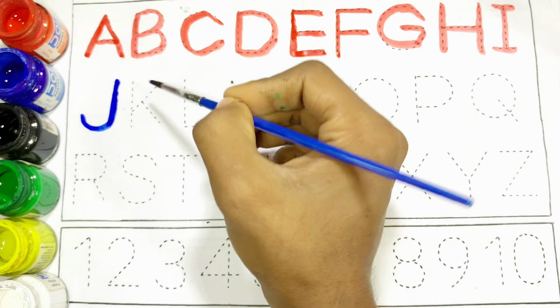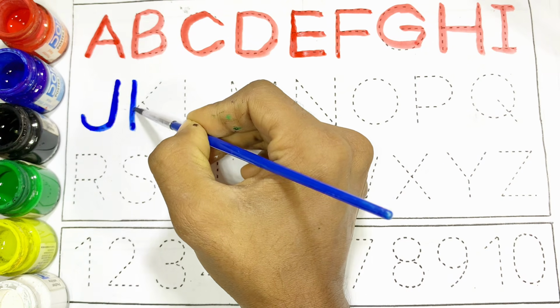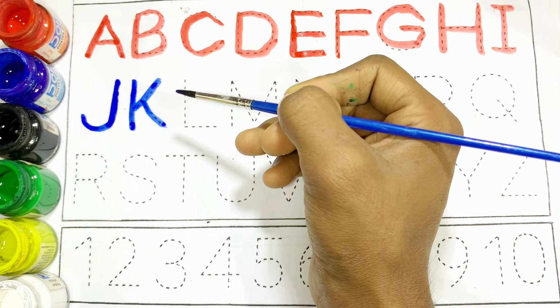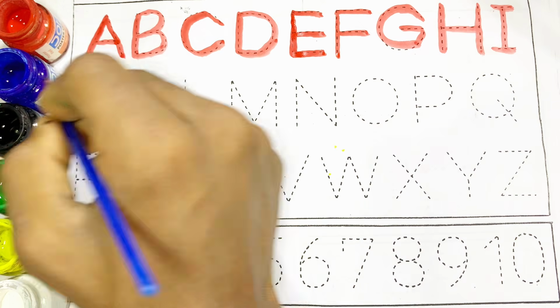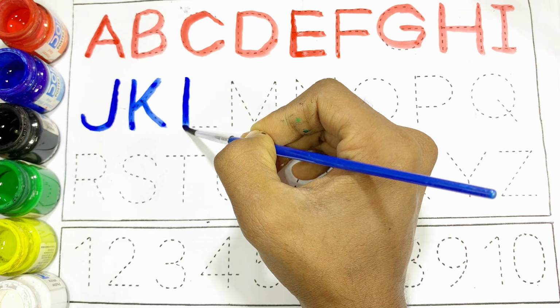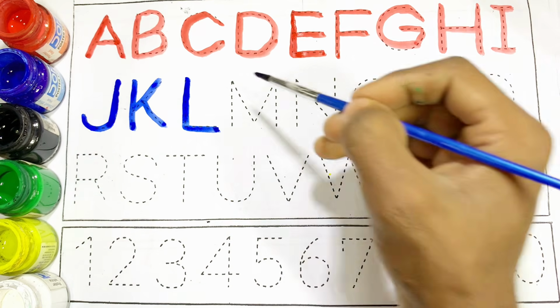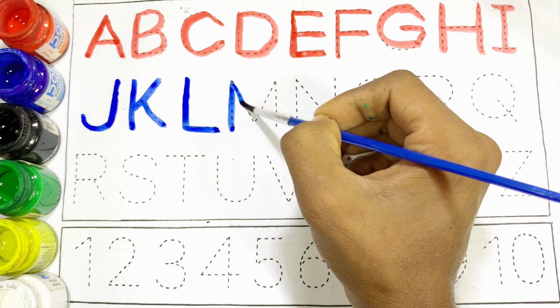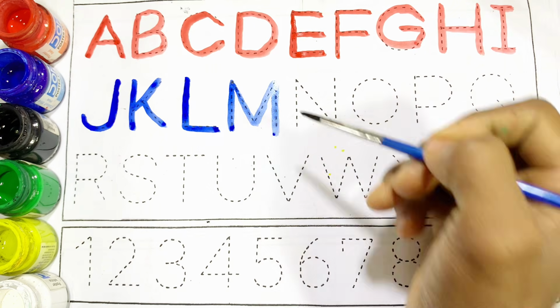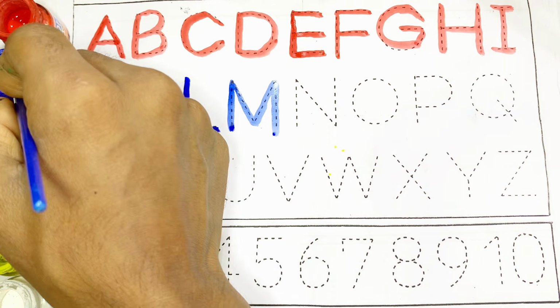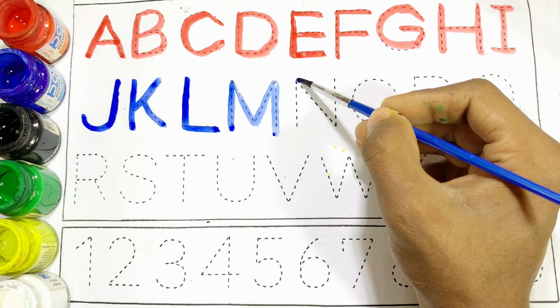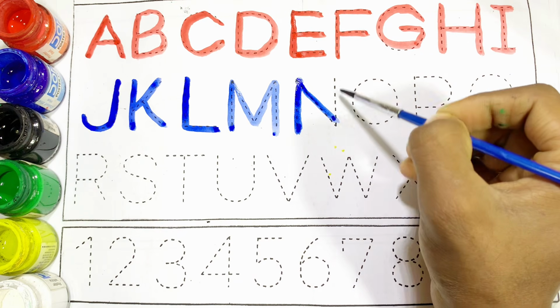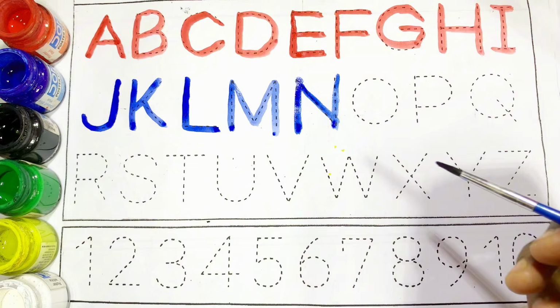J for jackfruit. K for king. L for lion. M for moon. N for nose.